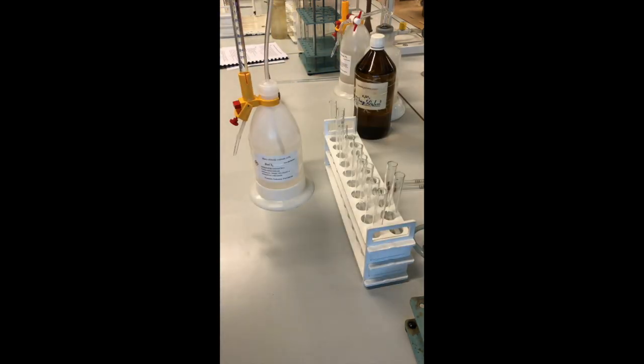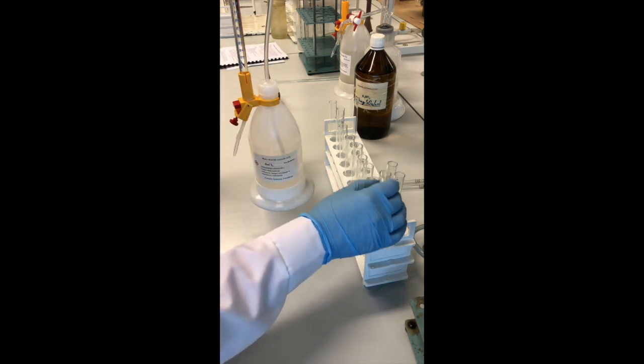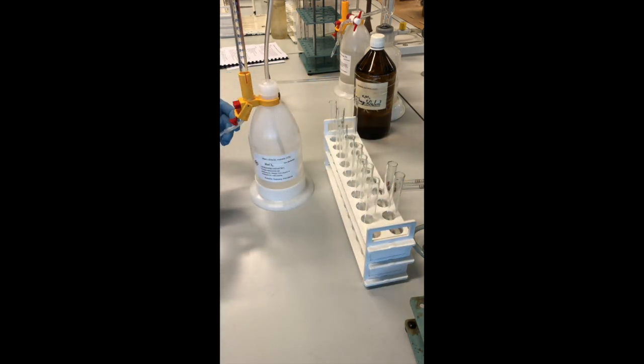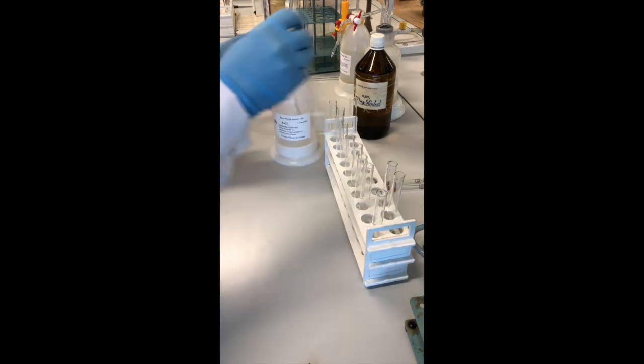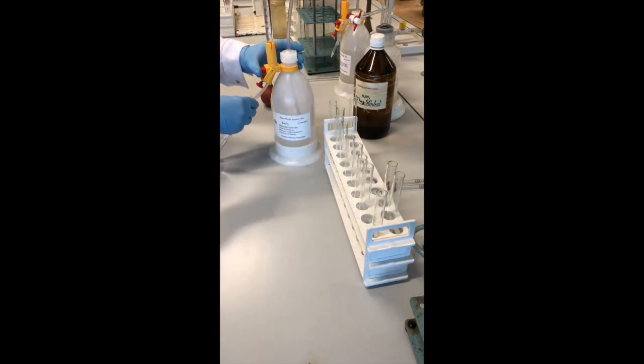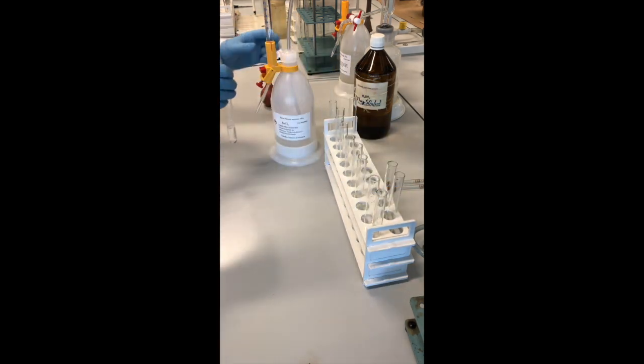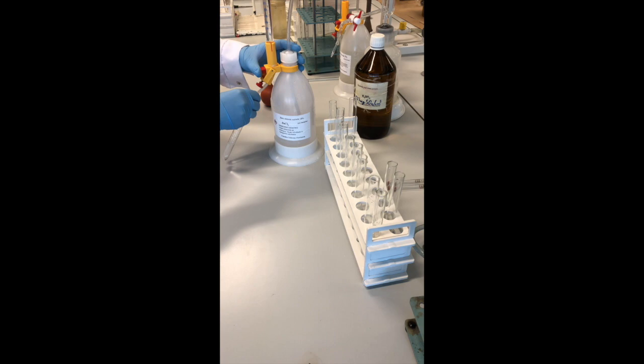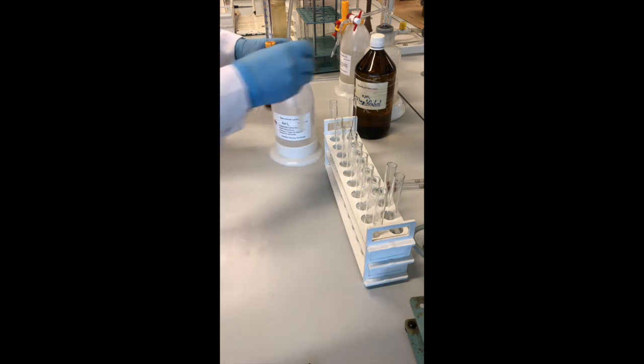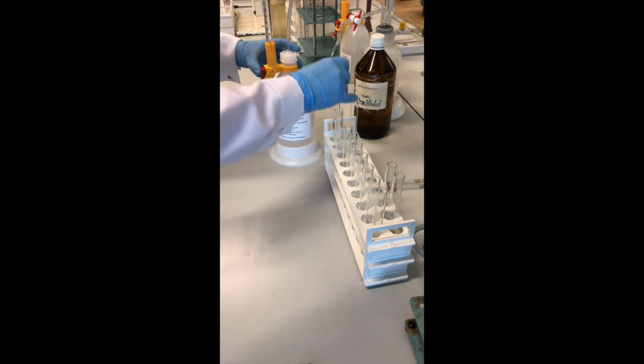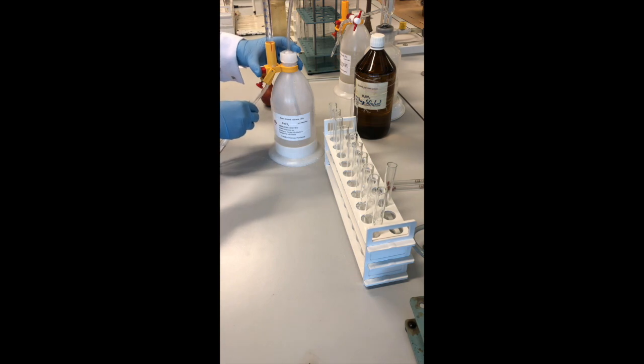And the final step, to all of the samples you add 0.5 cubic centimeters of barium chloride, to our samples as well.